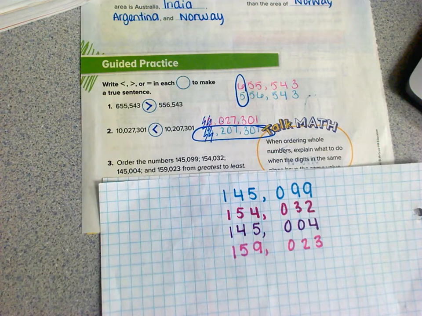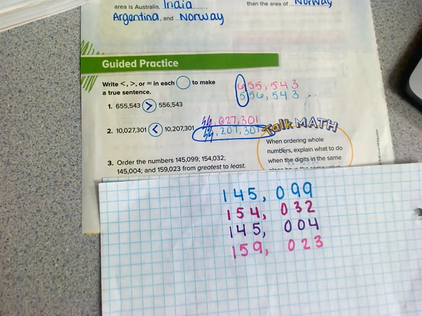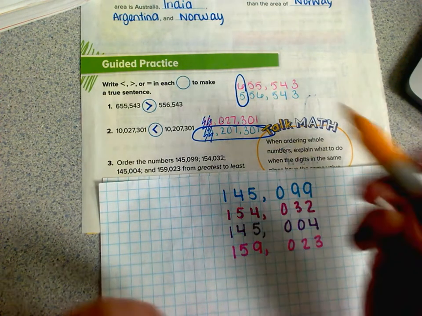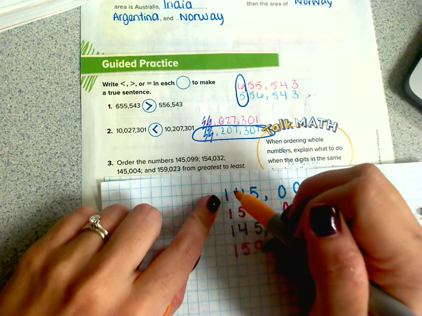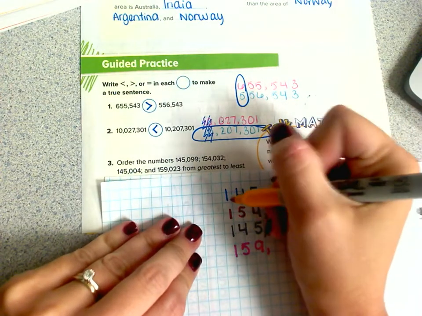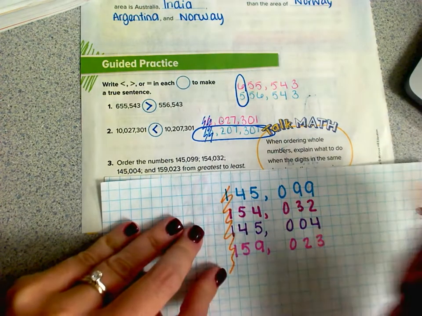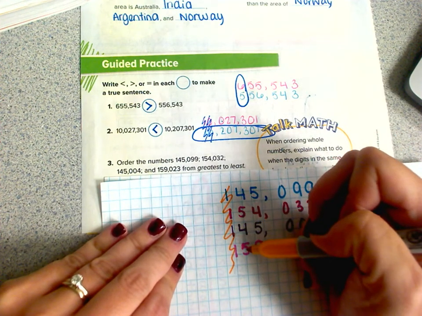Okie dokie. Now that they're lined up, it's going to be super easy for me to decide what is the highest, lowest, and in between. All right, so go to your highest section. In this case, this is the 100,000th place value. So I got a 1, 1, 1, 1. Does that help me? No, they're all the same.